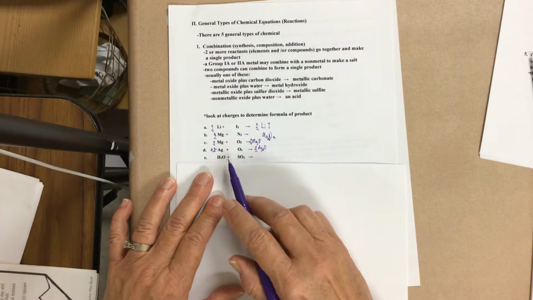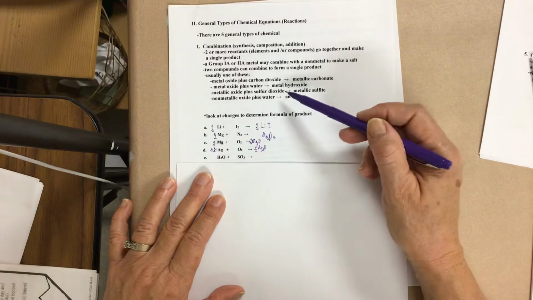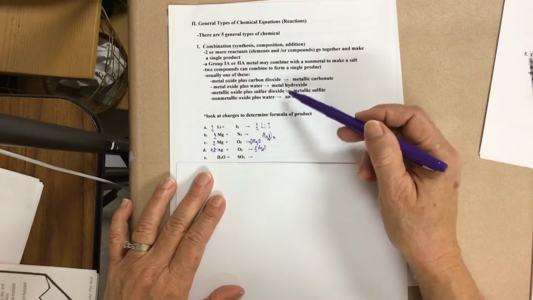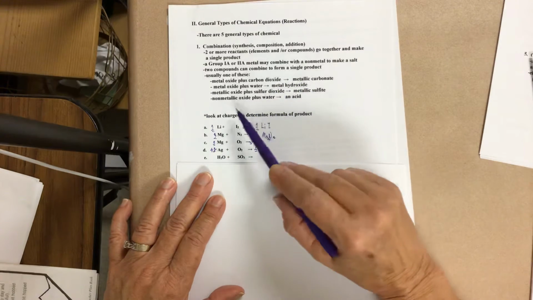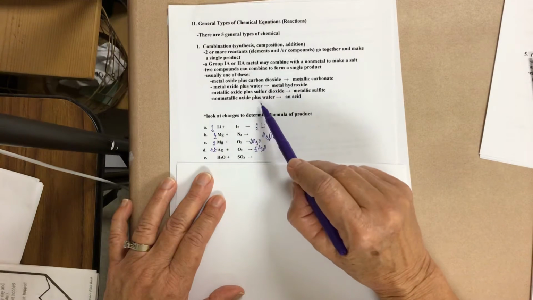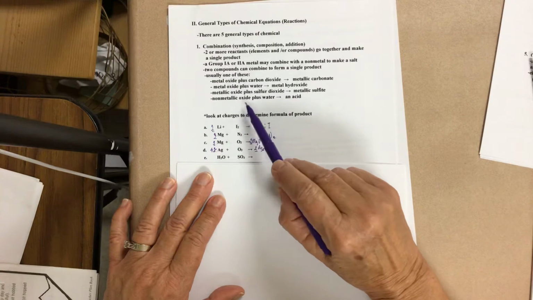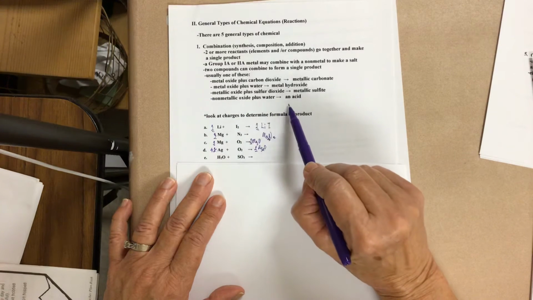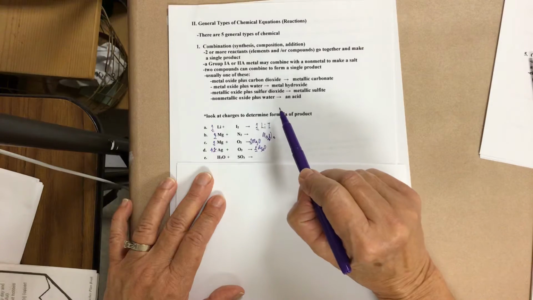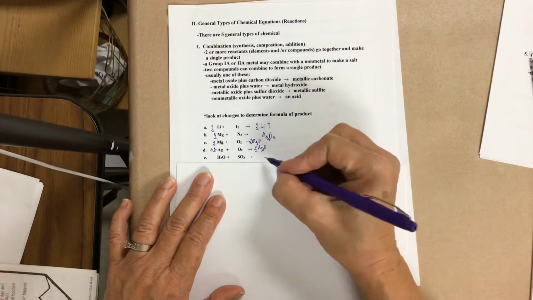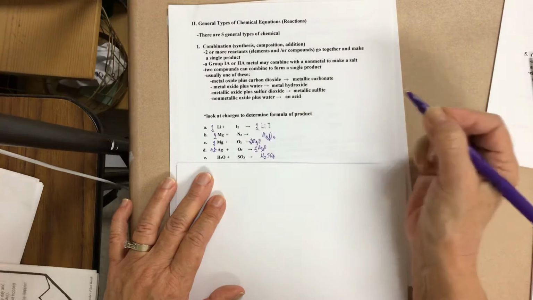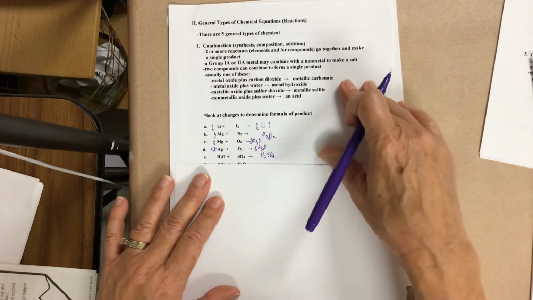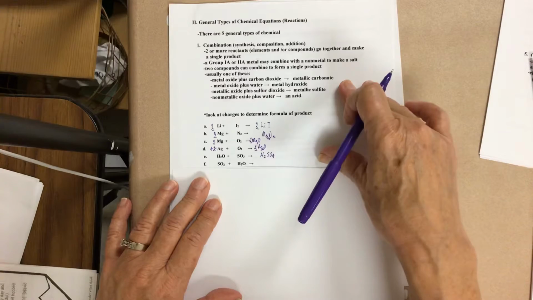So here you have water and a non-metallic oxide, so you're going to get an acid, okay? So your acid would be H2SO4, okay? All right, so put me on pause and then come back and join, and let's see how you did.